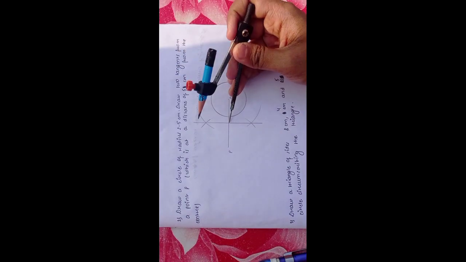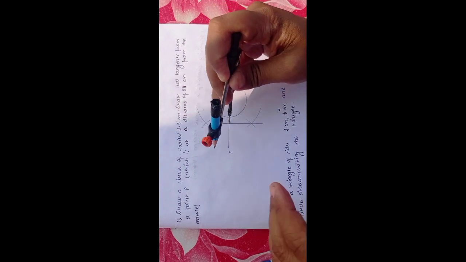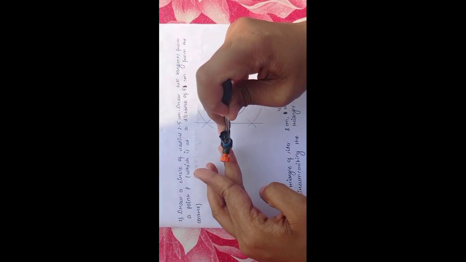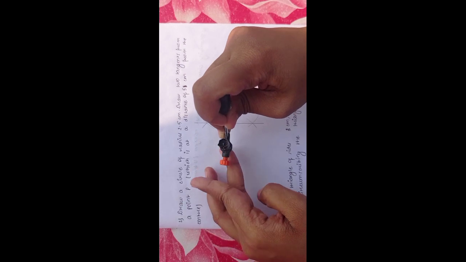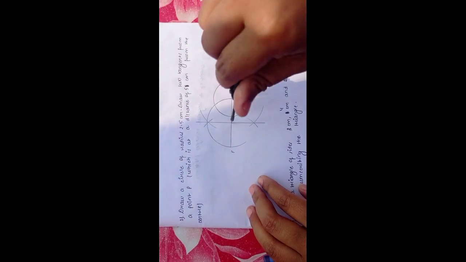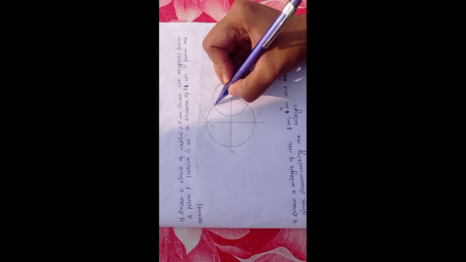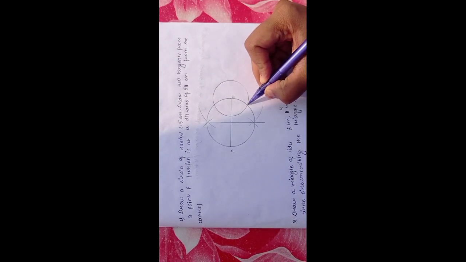So now what we are going to do, keeping the pointed end of the compass here and taking this length as the radius, this much, we will make another circle. So these are the 2 points, this point and this point, where the tangent from P will touch the circle.